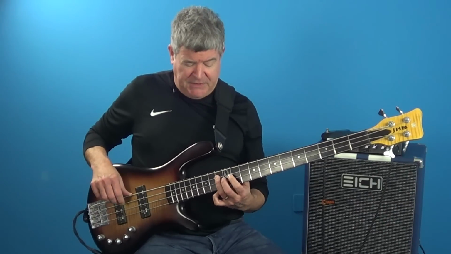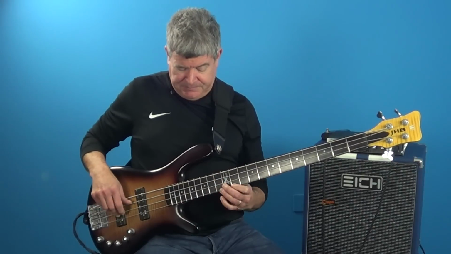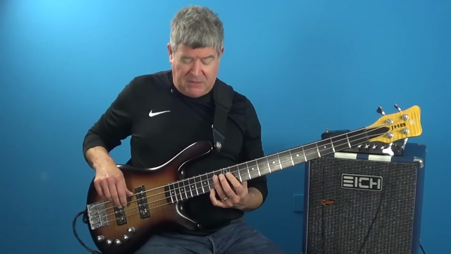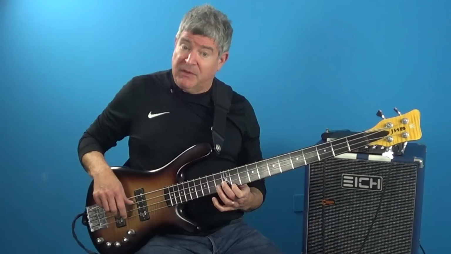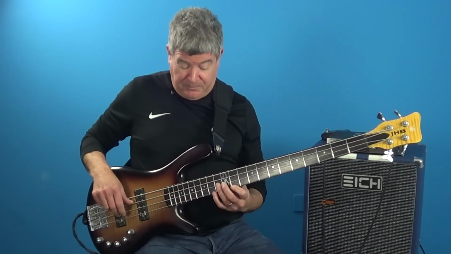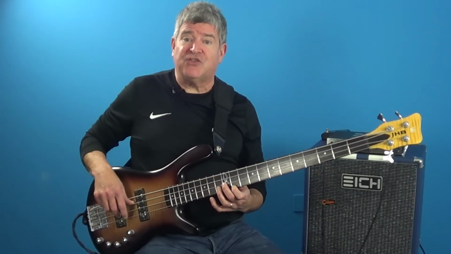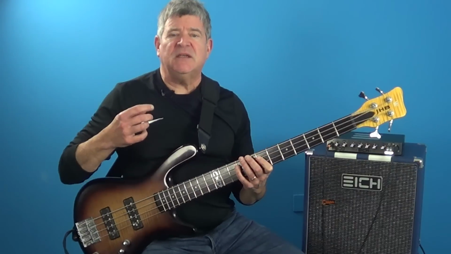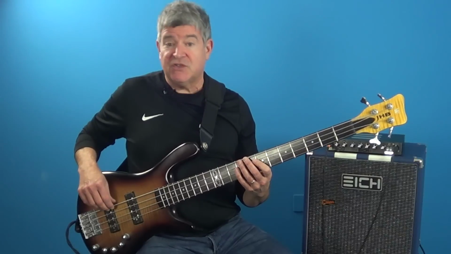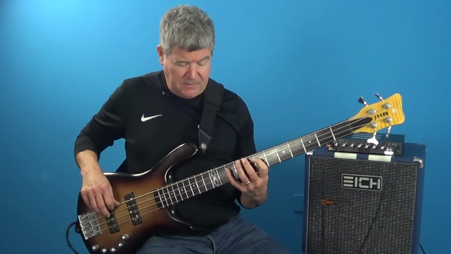So I've got this idea. And this is going to be the flat 7, the 9, the sharp 11, and the 13. B flat, D, F sharp, A. So now we have this set of ascending arpeggios that we're going to use to create these lines.